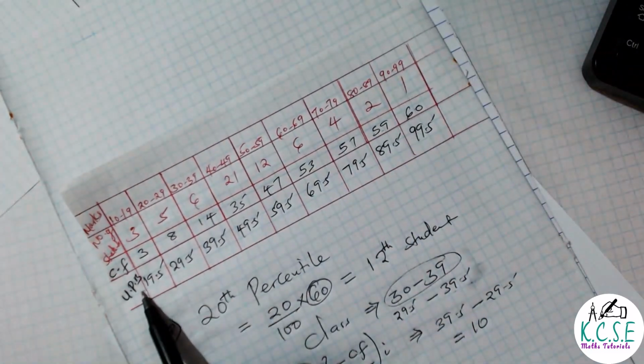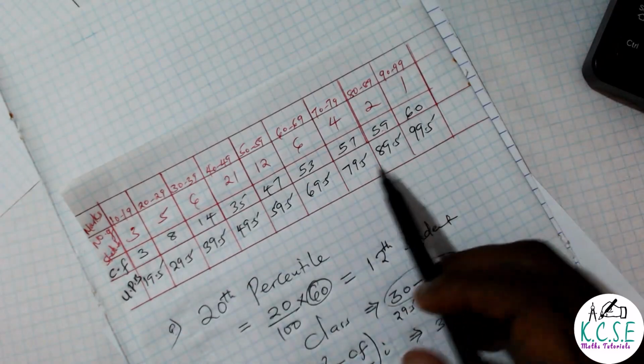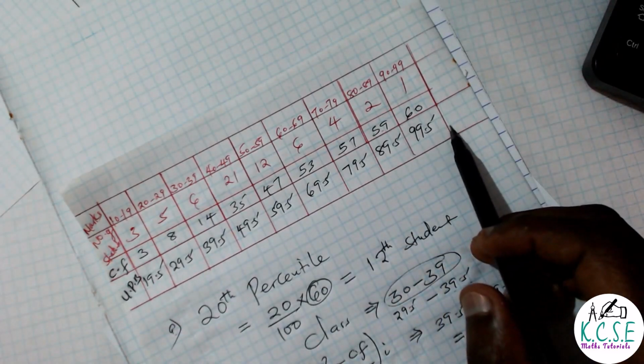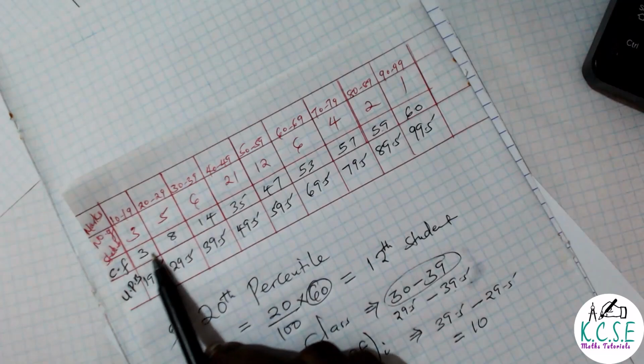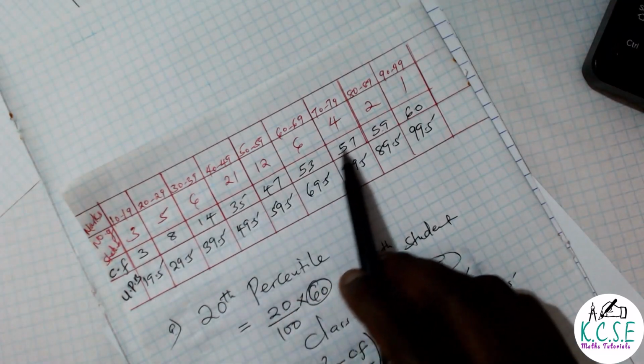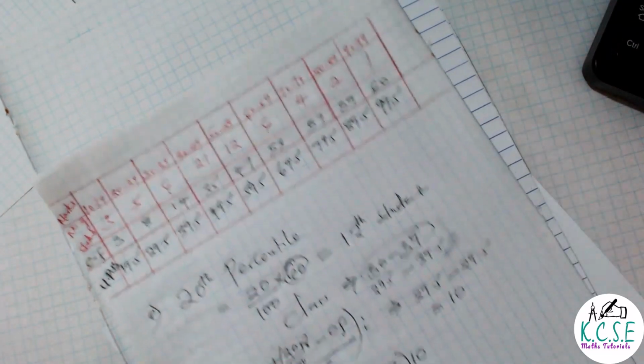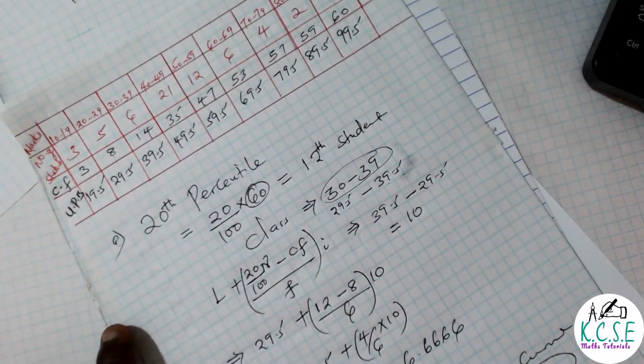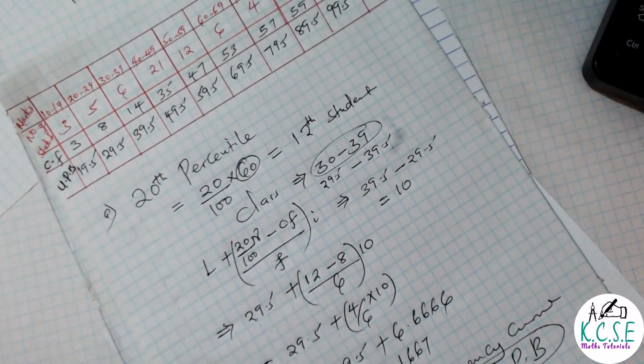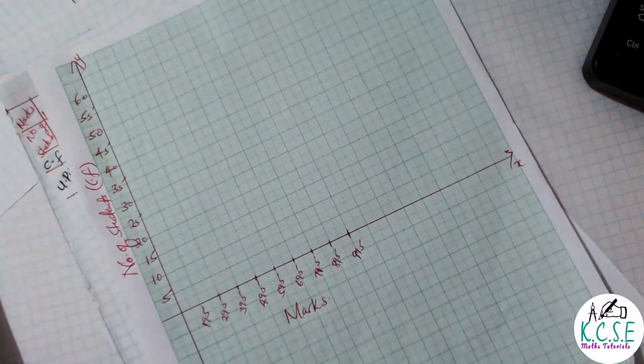So upper class boundaries will be on the x-axis. Then the cumulative frequency, that is the number of students, will be on the y-axis. That is what we mean by CF against the upper class boundary. So we take our graph, already drawn. The graph is here.